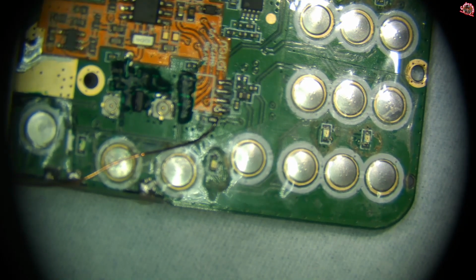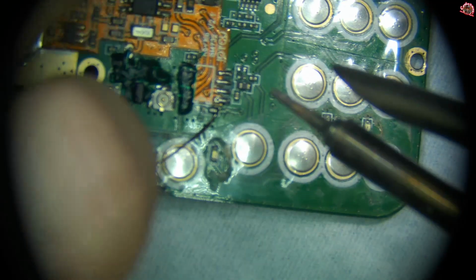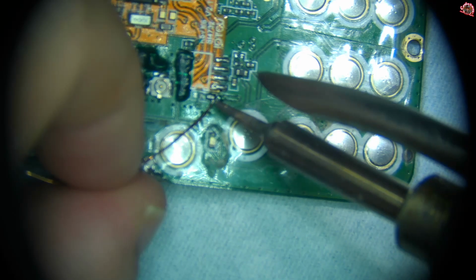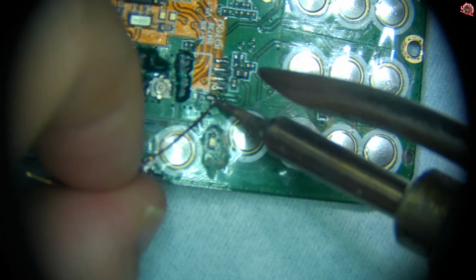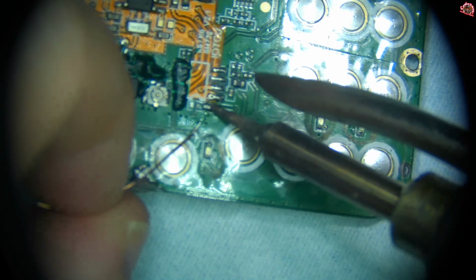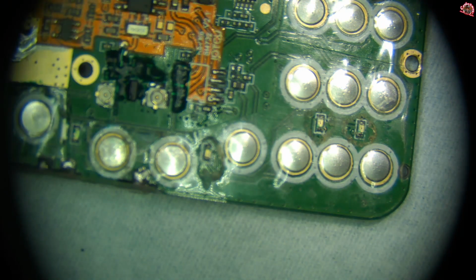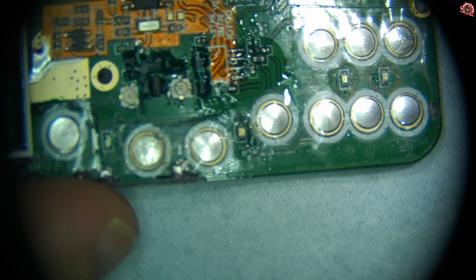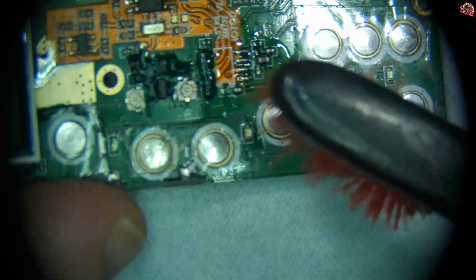So when we fire this thing up, let me remove this jumper wire. When we fire it up, it should work. Solder iron is coming up. Excellent. Let me clean. Just had a little bit of flux here. So let me turn it on, guys.